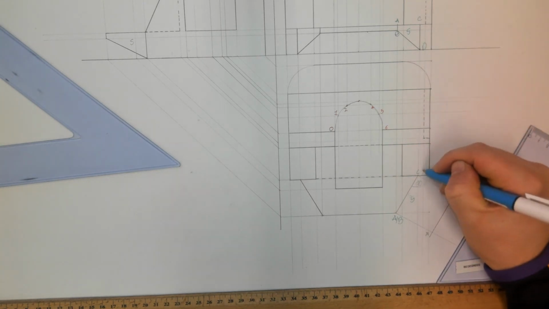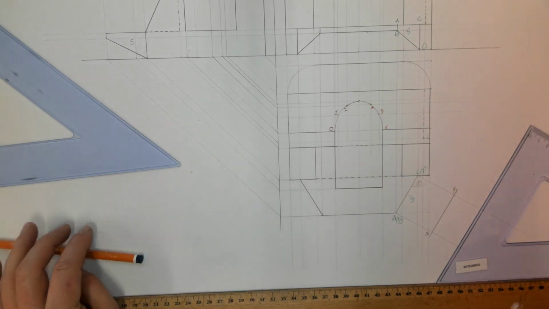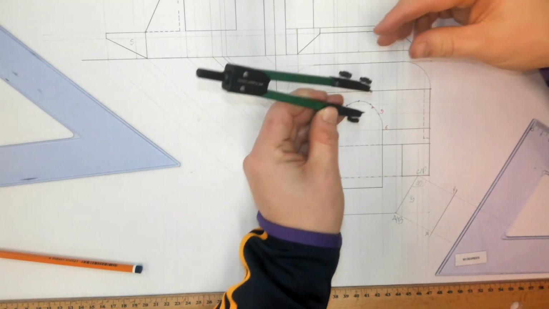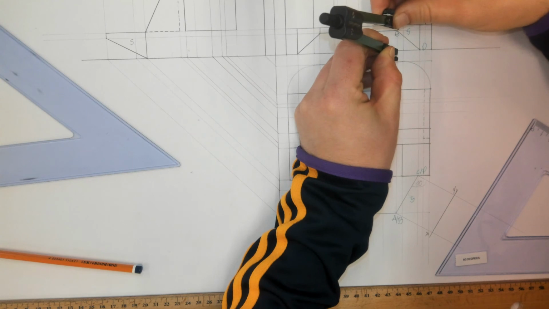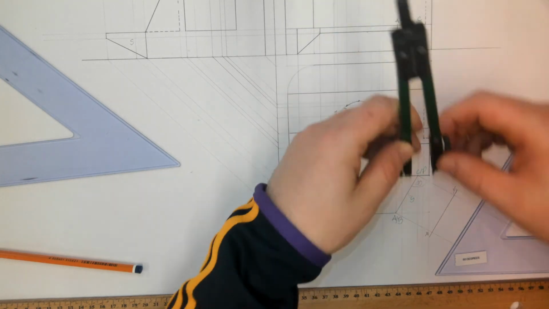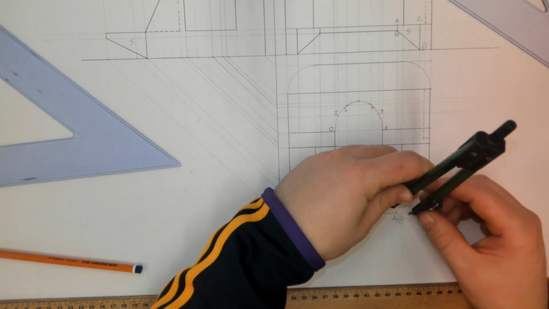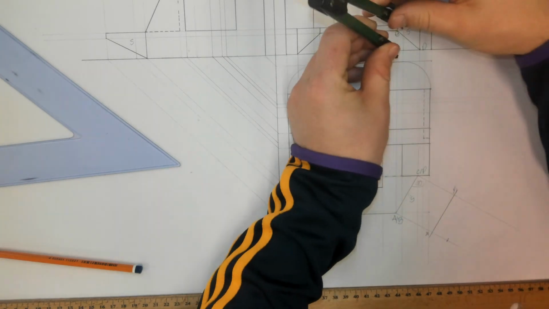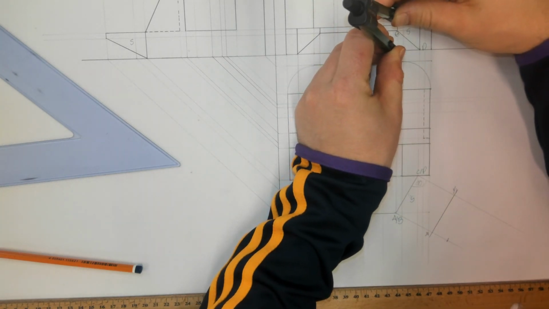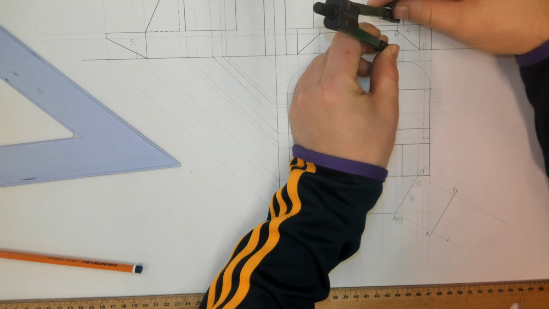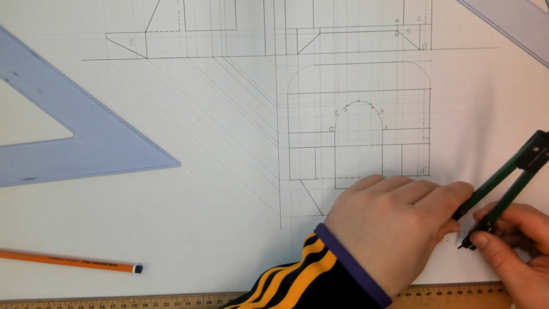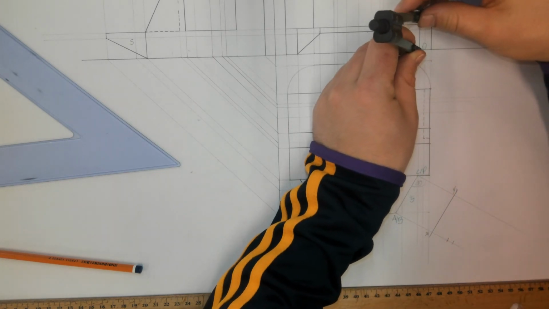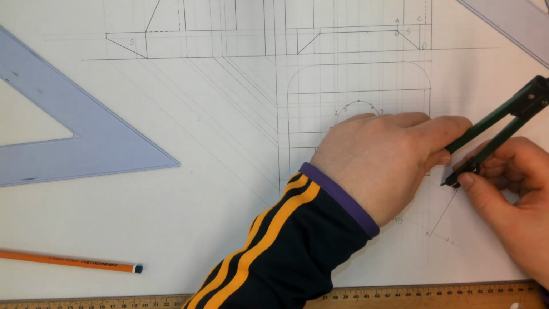Now we're going to take our compass, we're going to take the heights from elevations. I'm going to take the height of B, my compass lift, find B in plan, follow it along here, mark it in. I'm going to do the same with A, so I'm going to take the height of A, lift, find A in plan, follow it along, mark it in. Same with C, so lift, find C here in plan, mark it in.